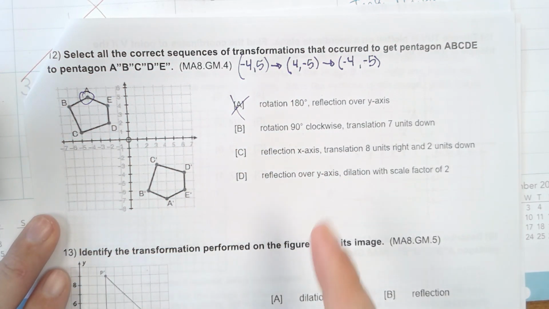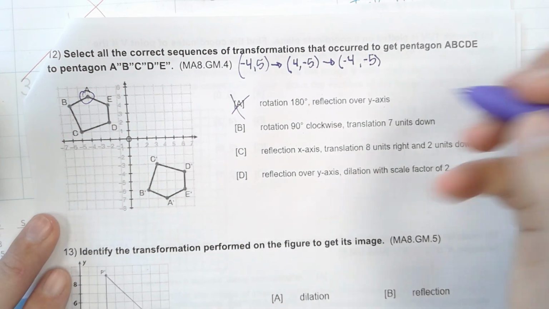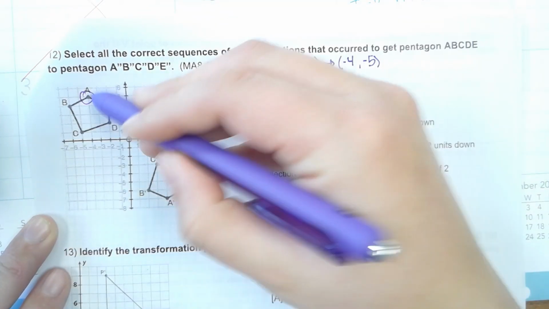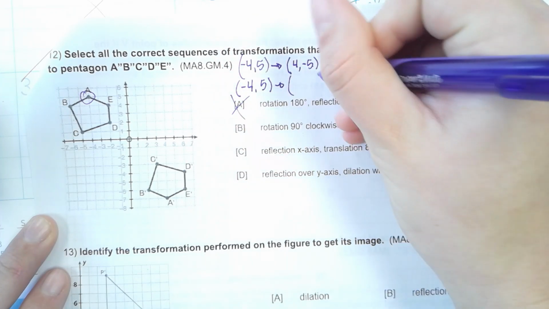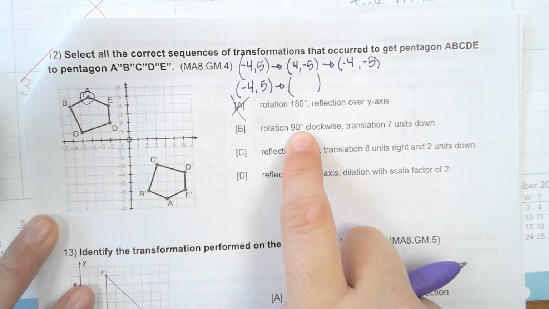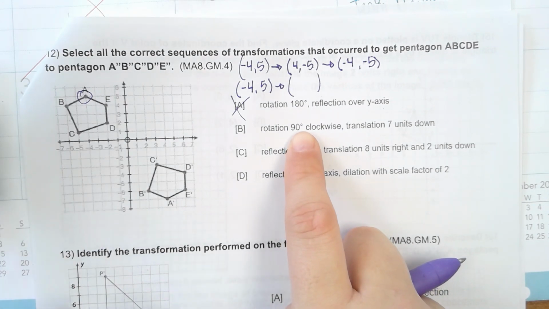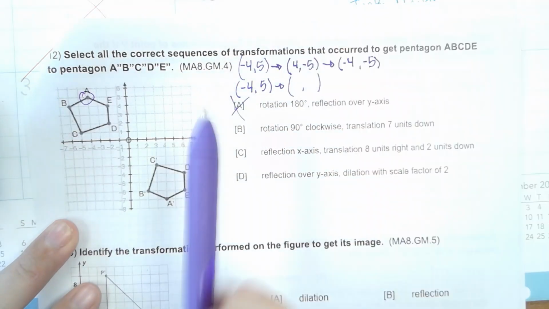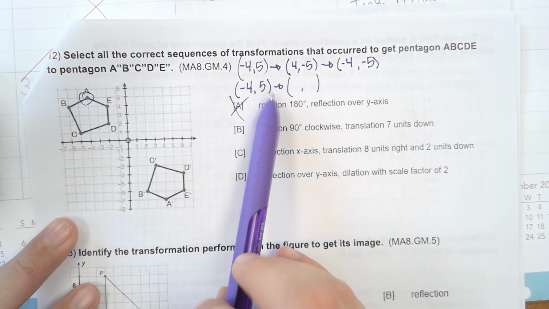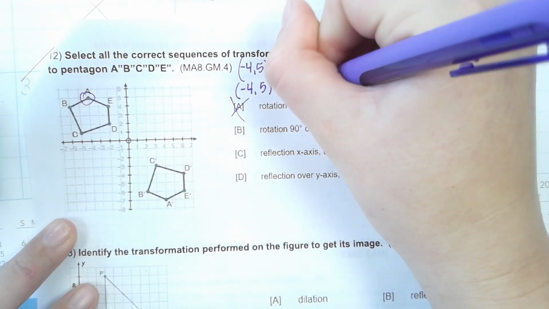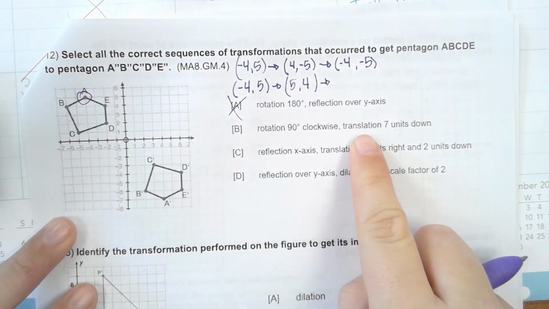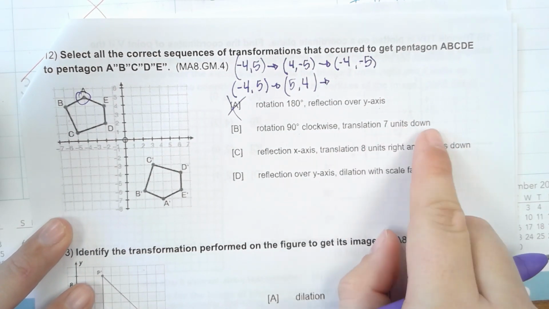Okay? So let's try B. Rotate 90 degrees clockwise. Again, -4, 5 is where A starts. If you rotate 90 degrees clockwise, you multiply your x value by -1, and then you flip-flop your values. So -4 times -1 is +4, and when I flip-flop my values, I get 5, 4. Then the second thing says I need to translate 7 units down.